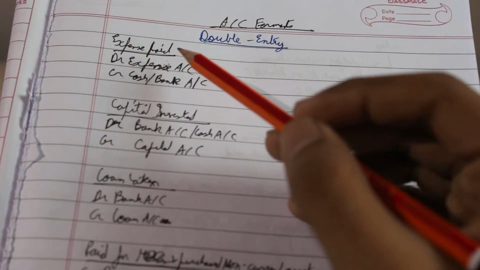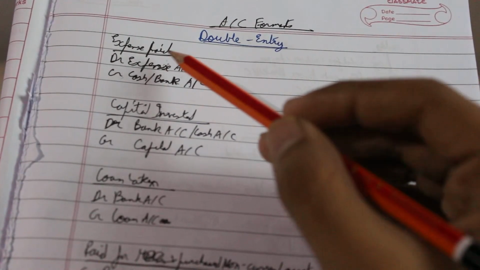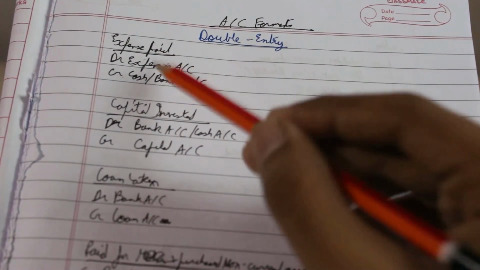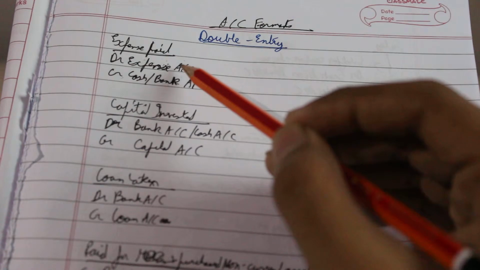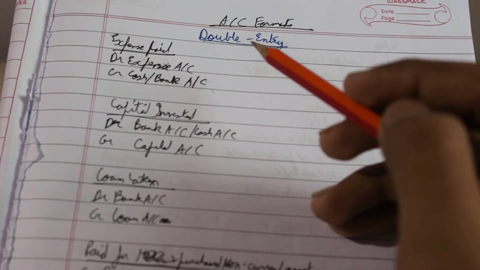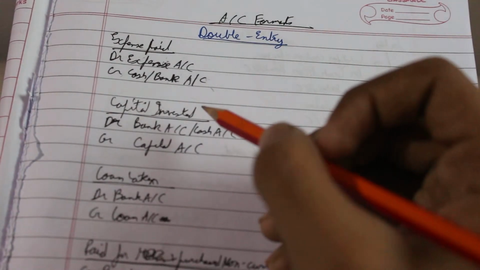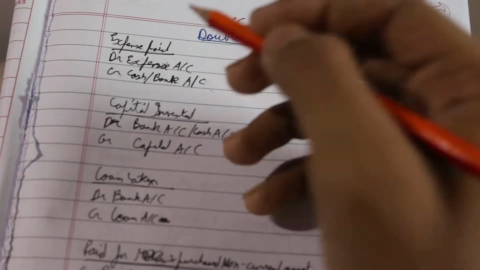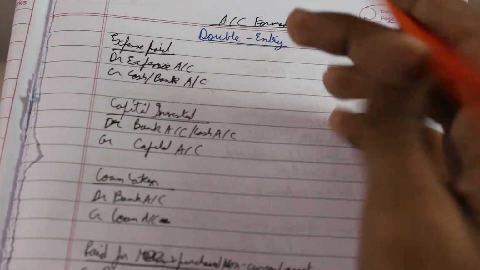So, let's start. The first entry is expense paid. When expense is paid on the spot, the expense account has to be debited and the cash or bank account has to be credited. This is because when an expense is paid, you're paying it either from the cash or bank, which is from your own or the business's own money.